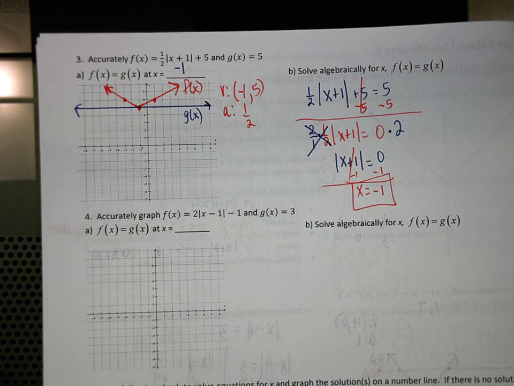All right. So I would like you to do number 4 on your own. When you get the answers for where the graph crosses, raise your hand and I'll come check them. And I might even give out candy for the first few that have the right answer.